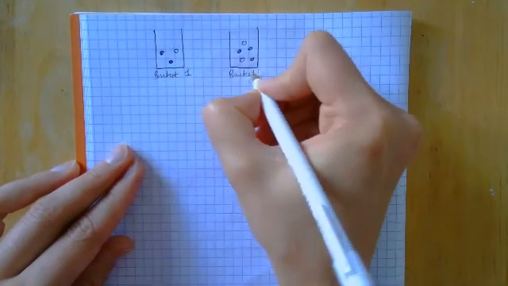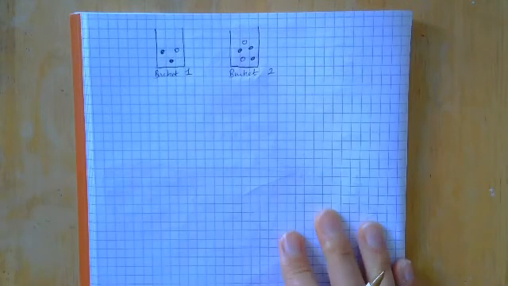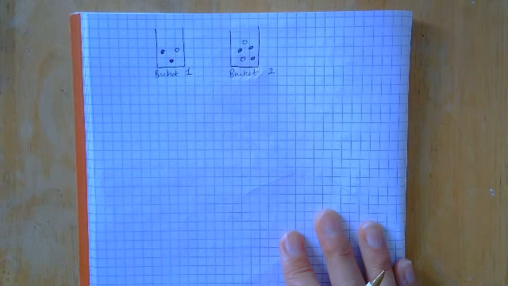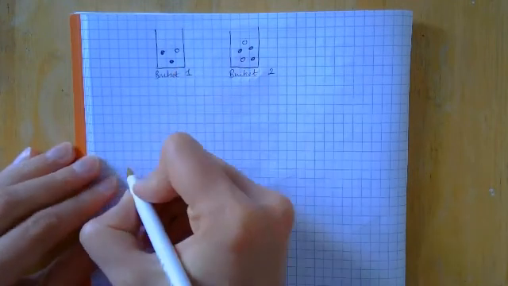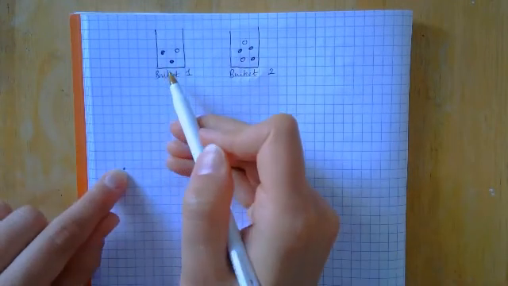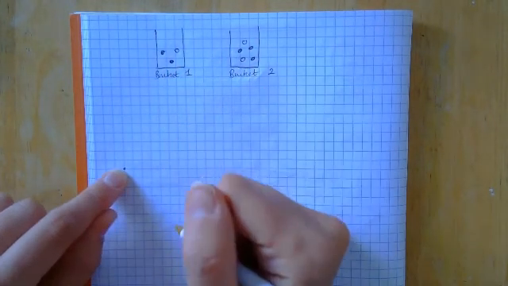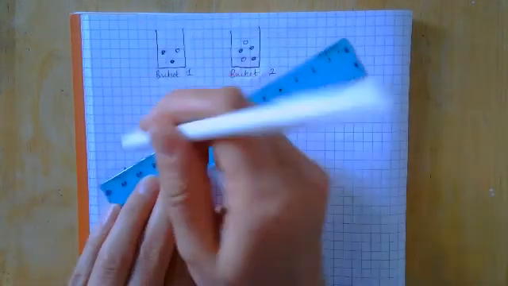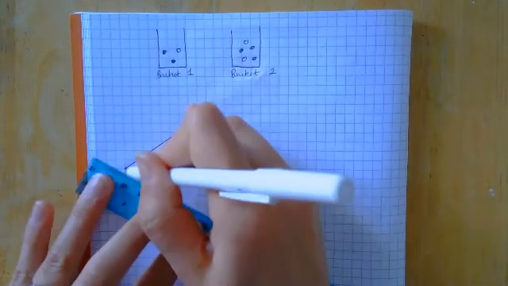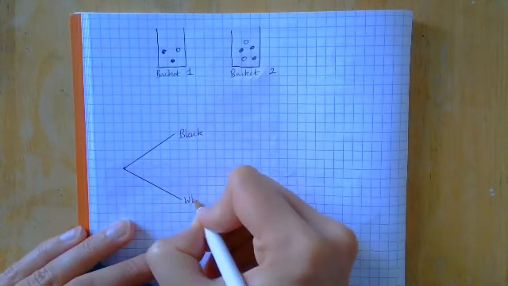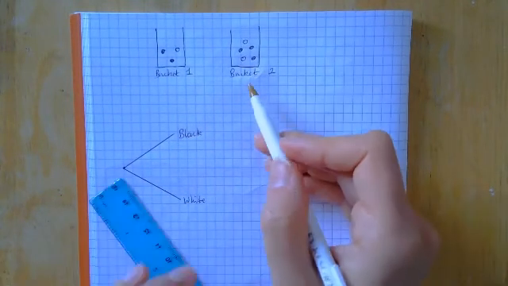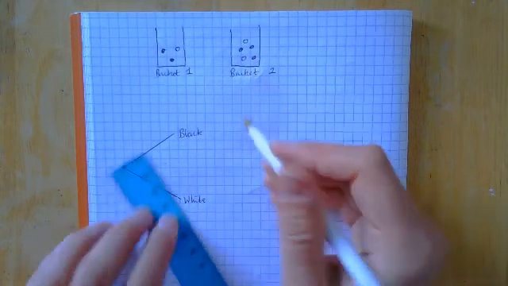Right, so let's call this bucket 1. And we're going to call this bucket 2. And all we're going to do is we're going to pick a ball out of bucket 1, and then we're going to pick a ball out of bucket 2. Okay? So, let's start at the beginning. Well, how many options are there for bucket 1? Well, I'm either going to get a black or a white, aren't I? They're the 2 options for bucket 1. I'm either going to get a black or I'm going to get a white. So, let's write black and white.